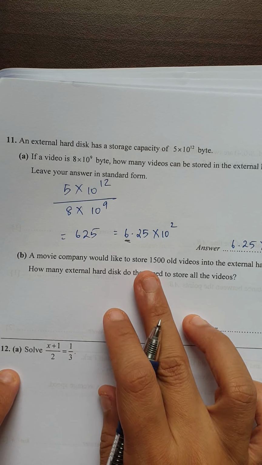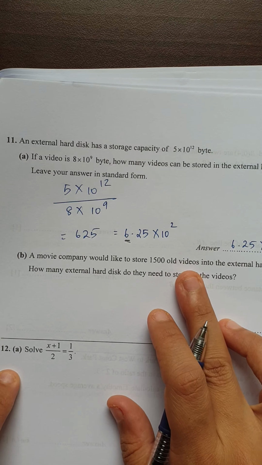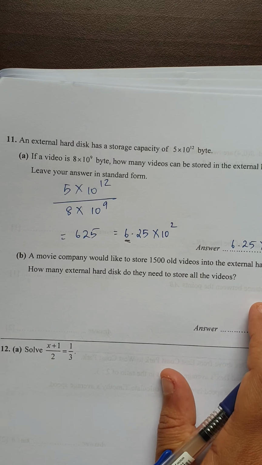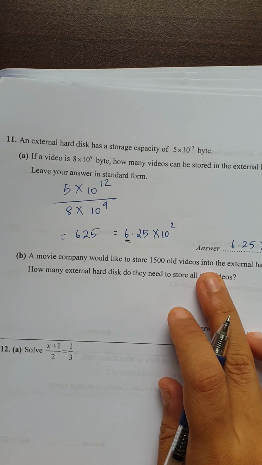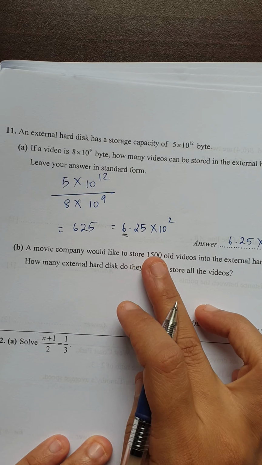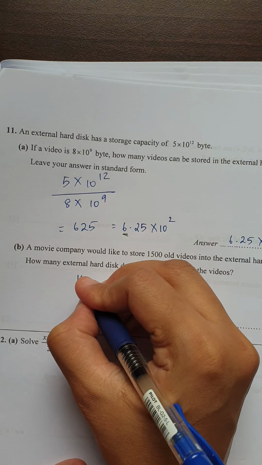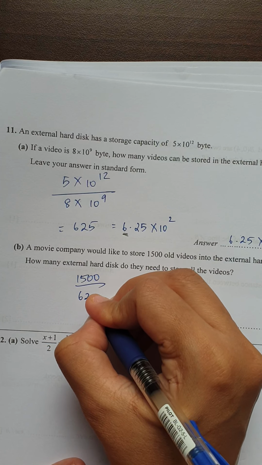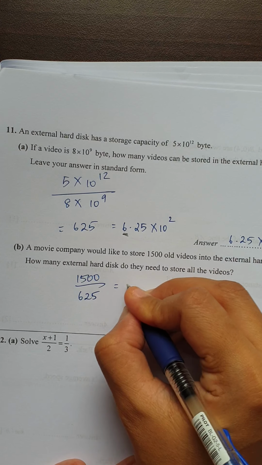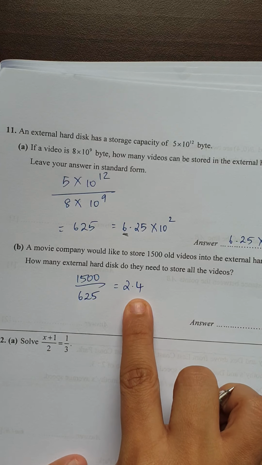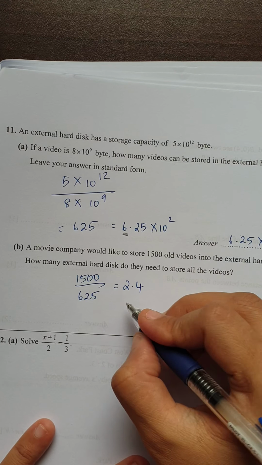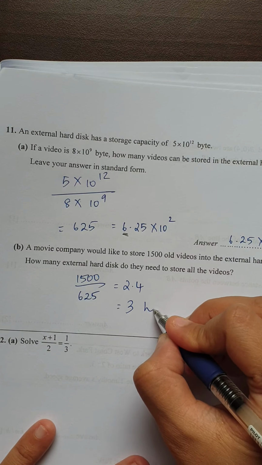A movie company would like to store 1,500 old videos into the external hard disk. How many external hard disks? So you need so many videos to be stored, but in one hard disk you can only store 625. So 1,500 over 625 will tell you that it's 2.4, but of course I cannot have just 2 hard disks. I need to round up, so the answer will be 3 hard disks.